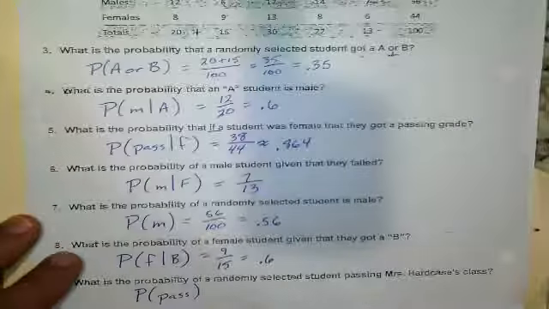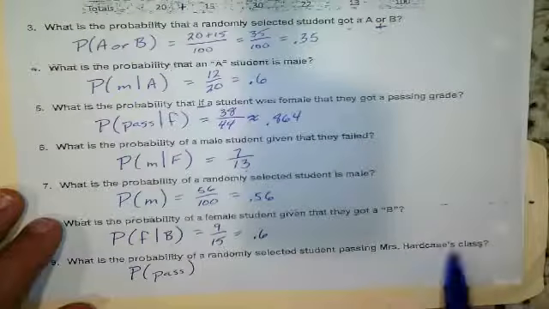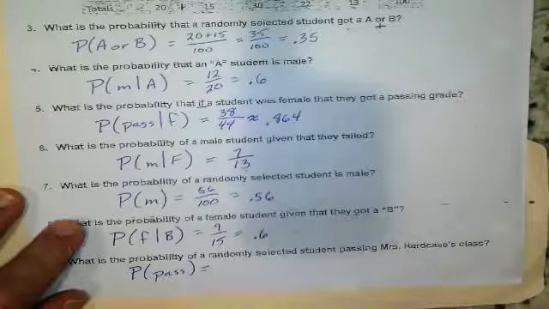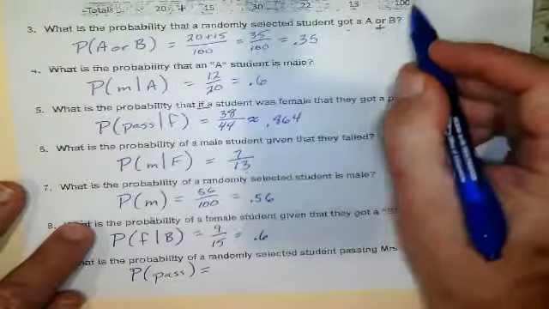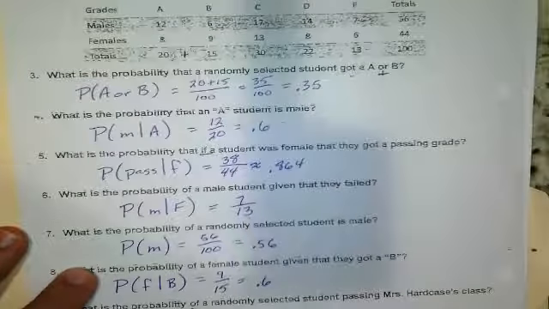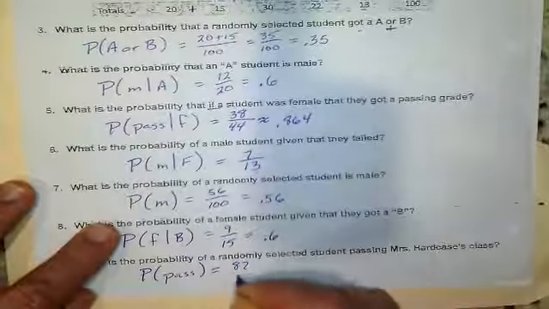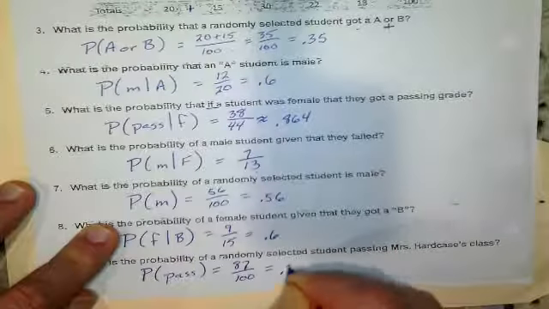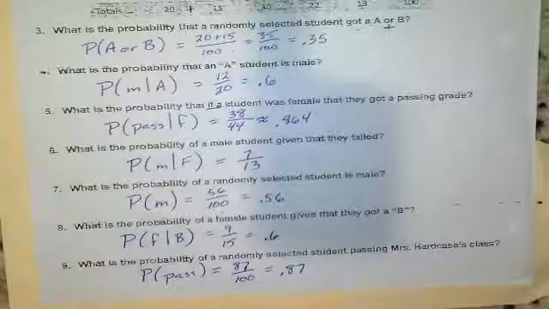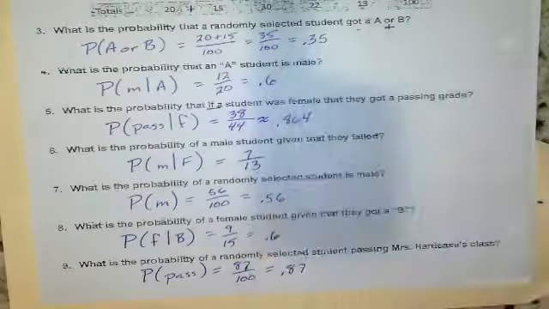Okay, and then our last question, what is the probability of a randomly selected student passing Miss Hardcase's class? Let's look up here. There are 100 students. How many failed? Well, 13. So how many passed? 100 minus 13 is 87. So this is going to be 87 out of 100. Sorry, that's a 7, not a 2. In other words, that's 0.87. So 87% of the time, people pass. Now they may make a D, but that's okay. They passed. And D means diploma.